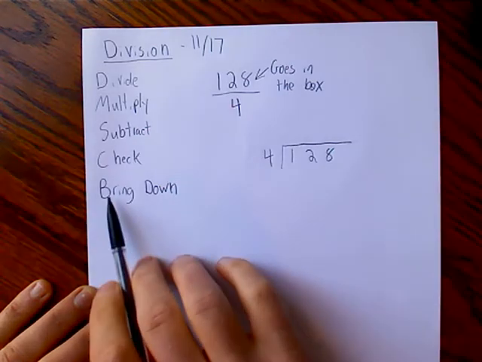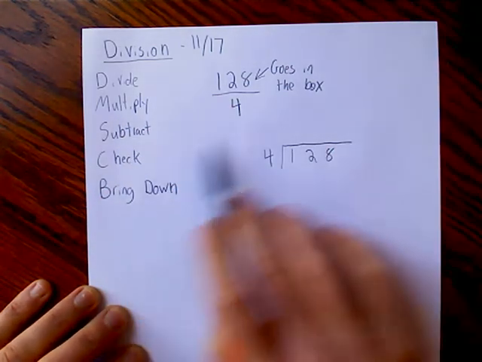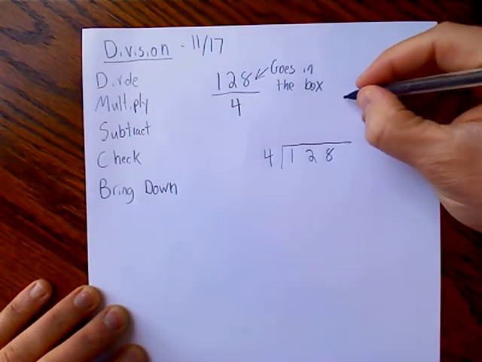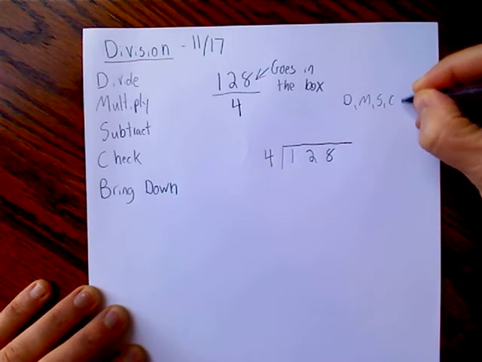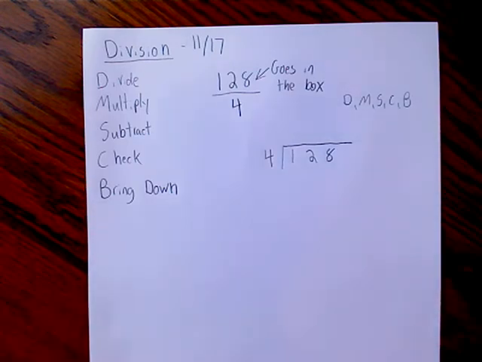Now, I wrote this out vertically. I like to write it horizontally. That's going to keep me a little bit more in line. So, does McDonald's sell cheeseburgers? Okay, and I'm going to show you how we're going to utilize that acronym as we go through this.